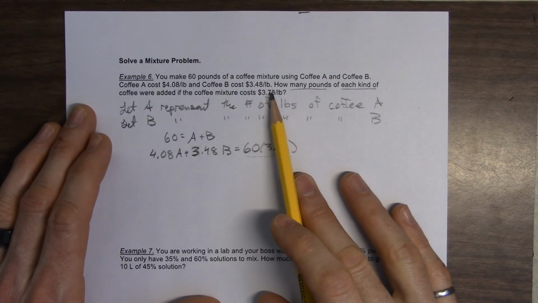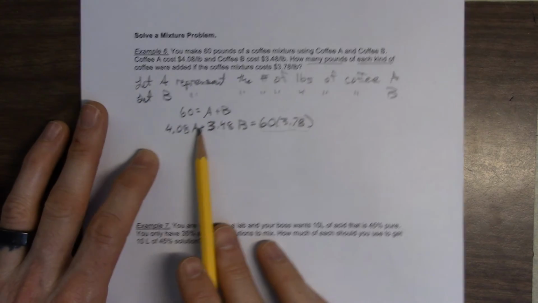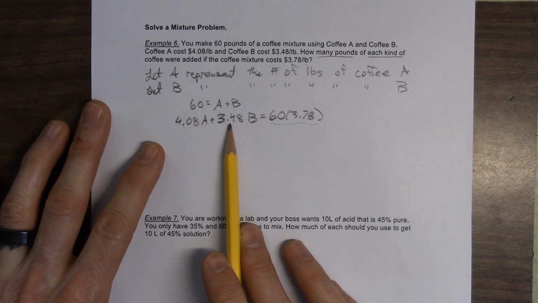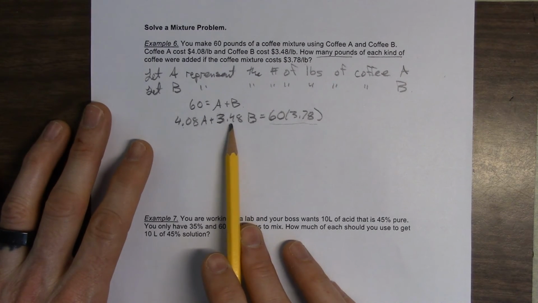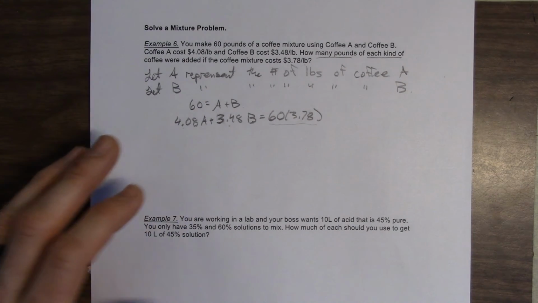Excellent. And I just did the same thing for A and B. That's your number of pounds of A, so you multiply it by the price of A, and that's your number of pounds of B, so you multiply it by the B price. And you're getting your total cost for each type of coffee. Excellent job.